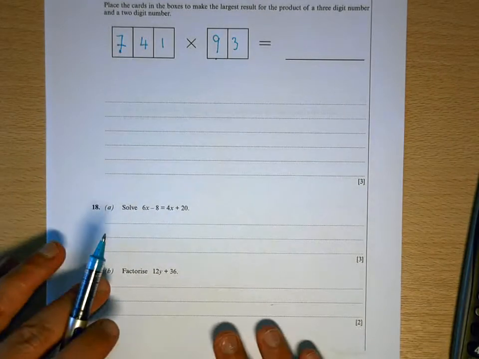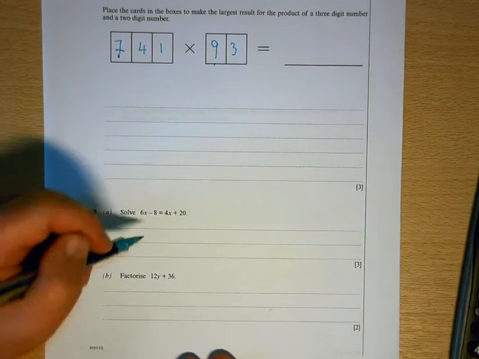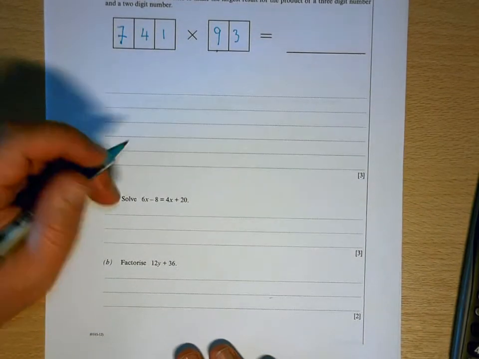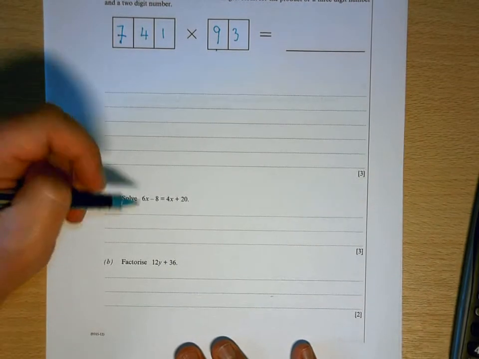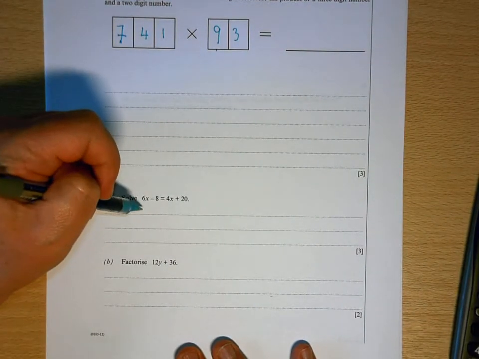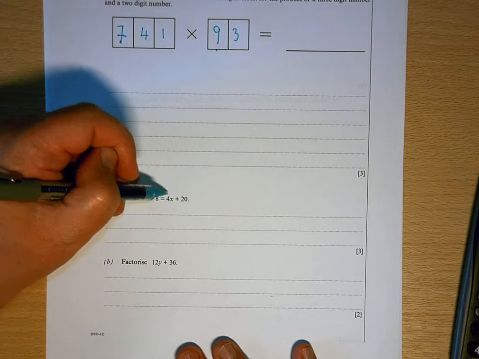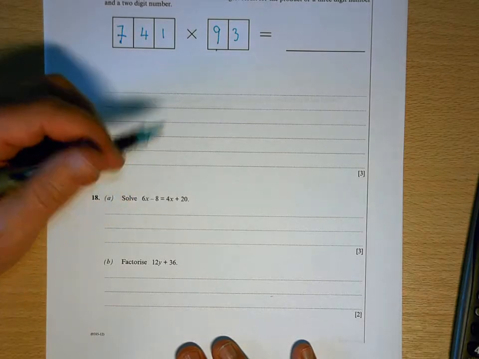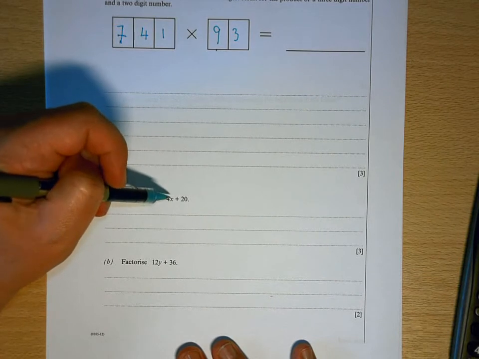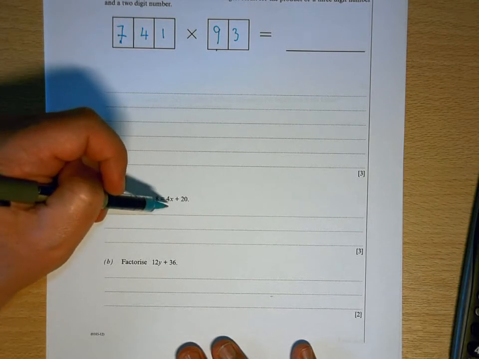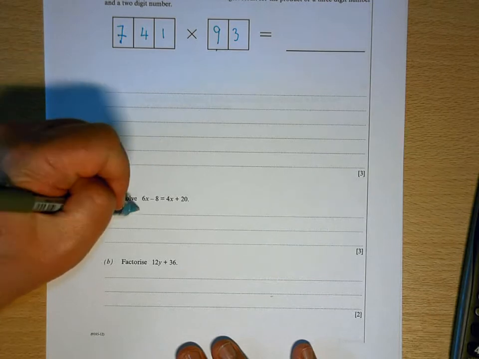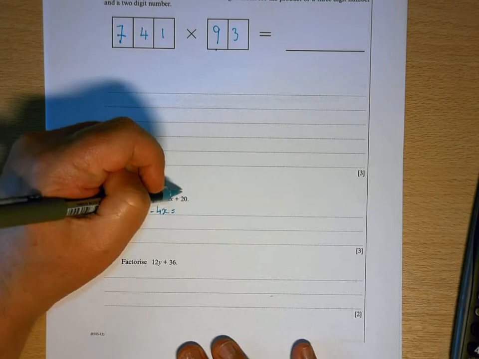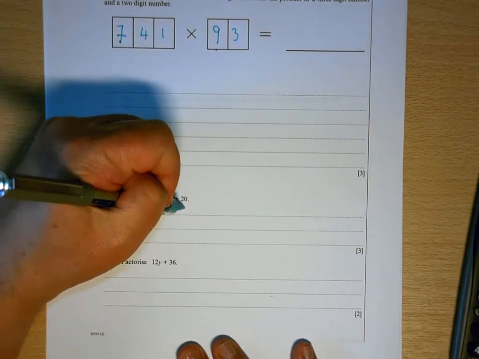Question 18 is a multi-stage equation. We've done lots of practice of these. First thing you want to do is to get all the x's together on the left hand side. So we need to get rid of 4x from the right hand side. It's a plus 4x on that side, so we have to do the opposite of plus 4x, which is minus 4x. So we get 6x take away 4x. That plus 20 is on the right side, so that can stay where it is.